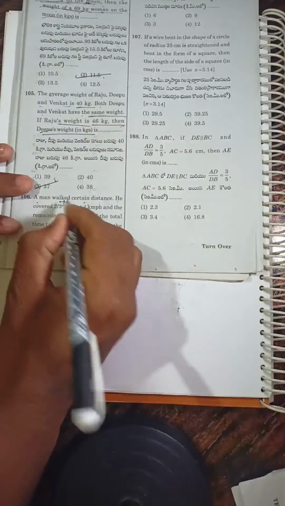So if we take this as time, how are we going to write? Time is equal to distance by speed. Distance covered is how much? 2/3 of the distance is covered at 4, so 2D by 3 into 4, that is D by 6.